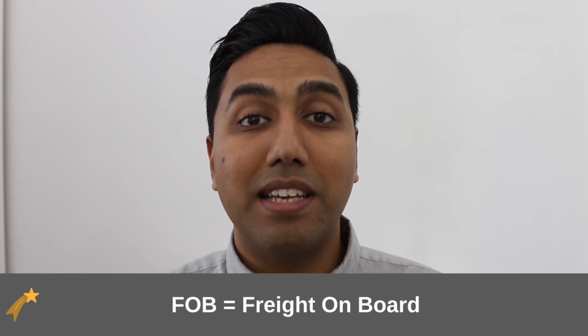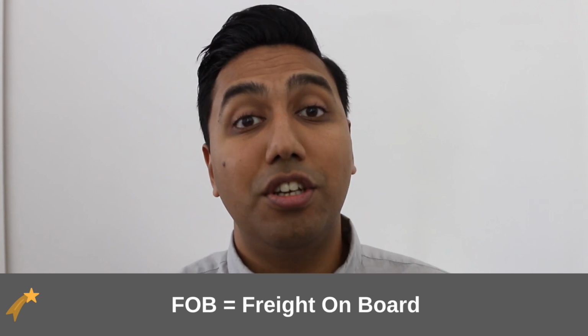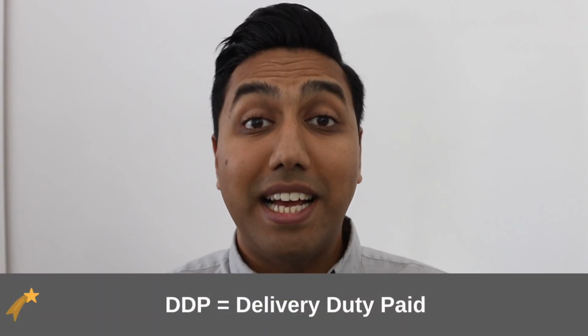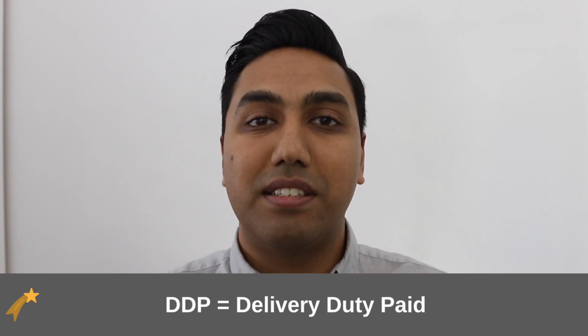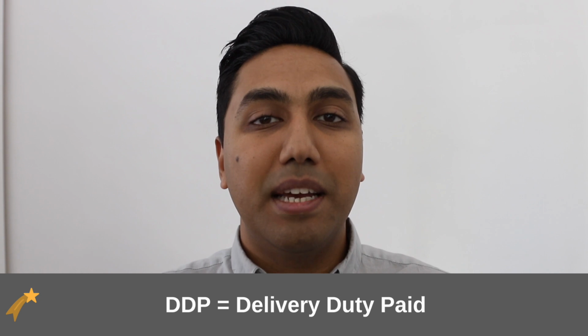This effectively means that the supplier will produce the products or the goods, they will take it to the Chinese shipping port or the Chinese airport. It's then your duty to take those goods or products to its destination. DDP stands for Delivery Duty Paid, which means that the supplier covers all of this. So they produce the products, they will ship it out and get it to its destination port.